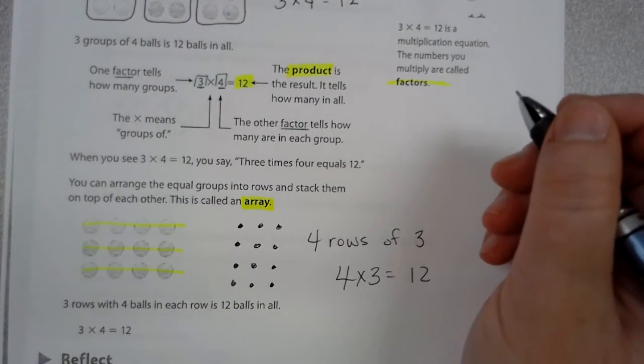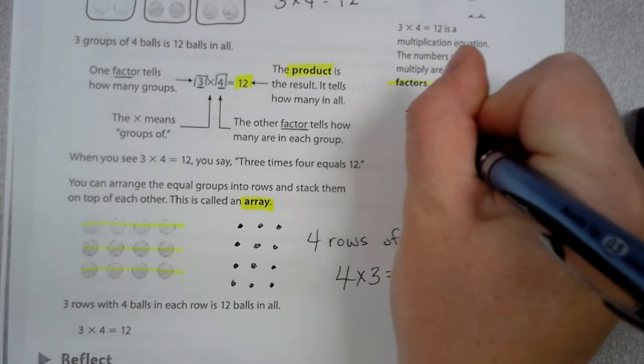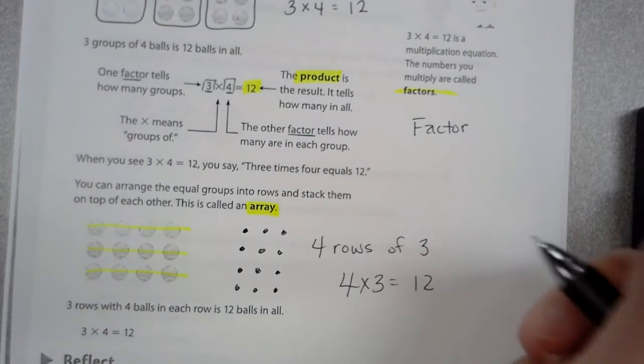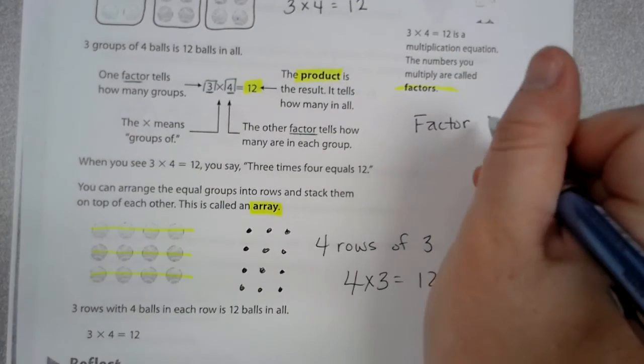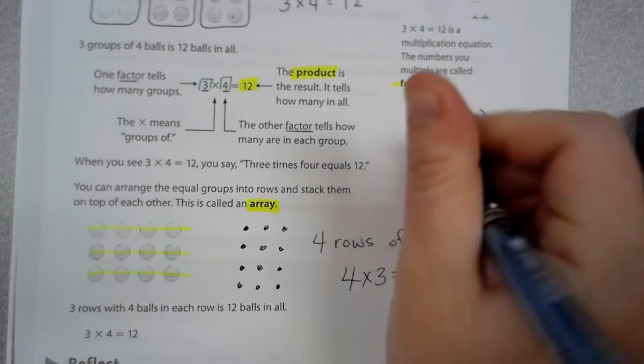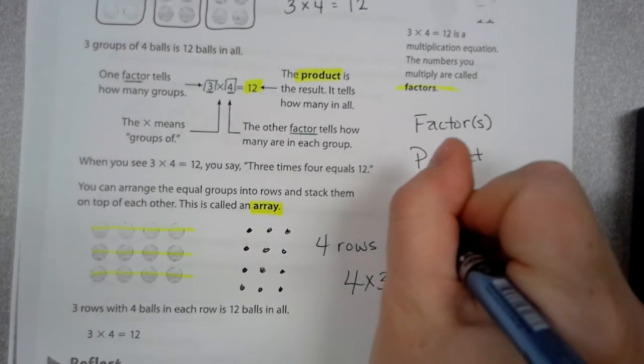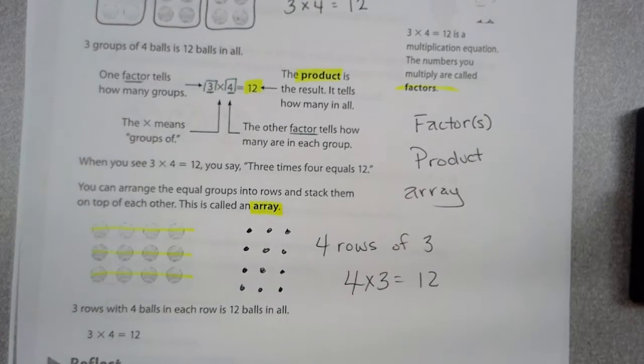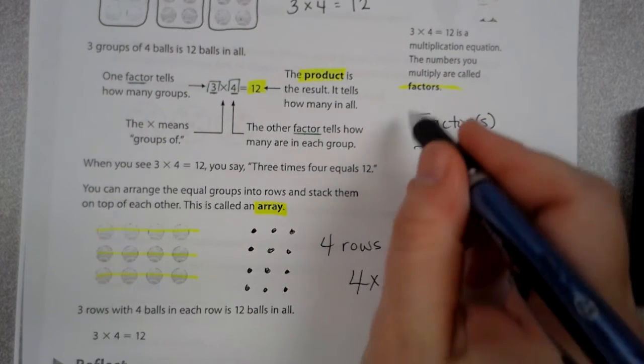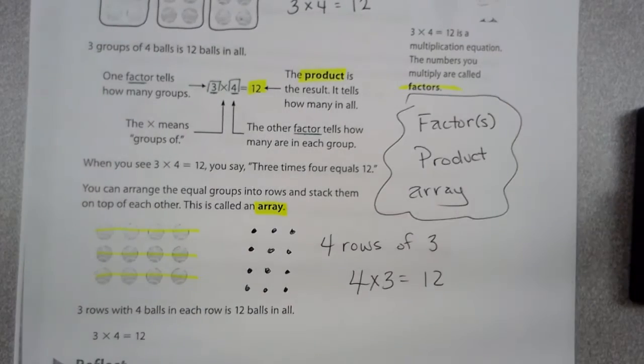Let's see, 3 words that we need to remember: factors, which are the numbers being multiplied; product, which is the answer; and then an array is the arrangement of equal groups in a multiplication problem. So these are 3 terms we need to remember.